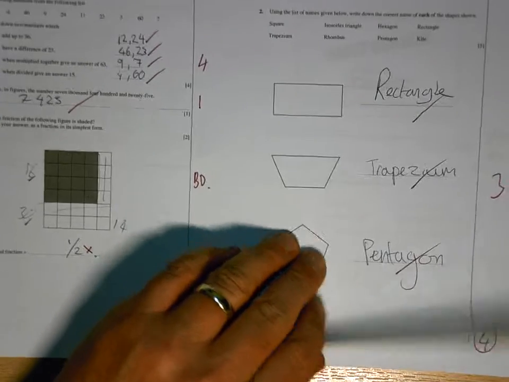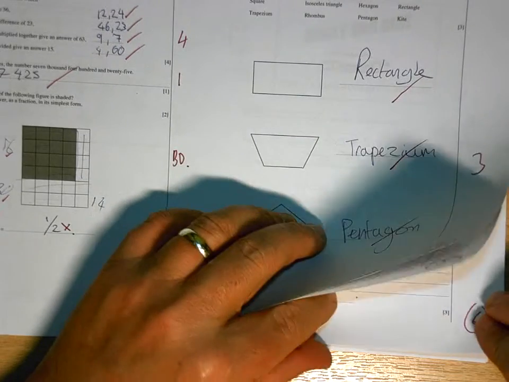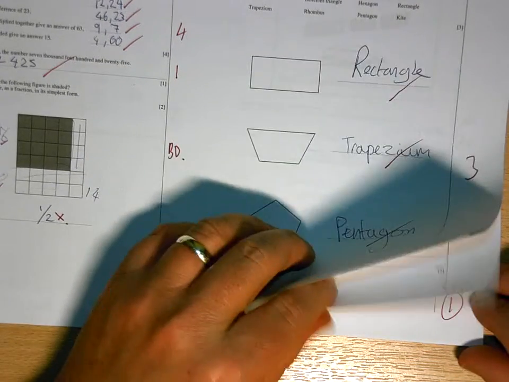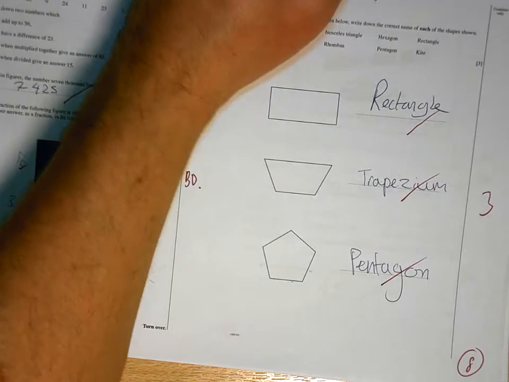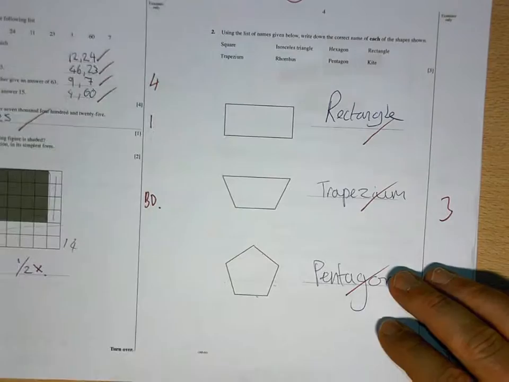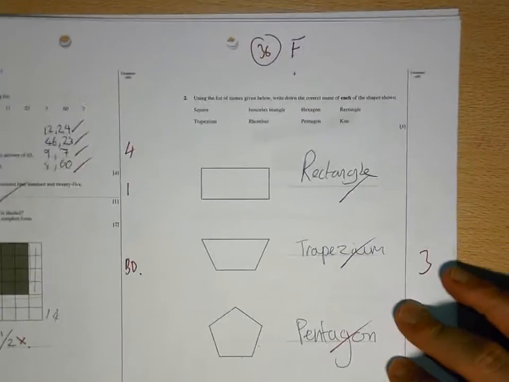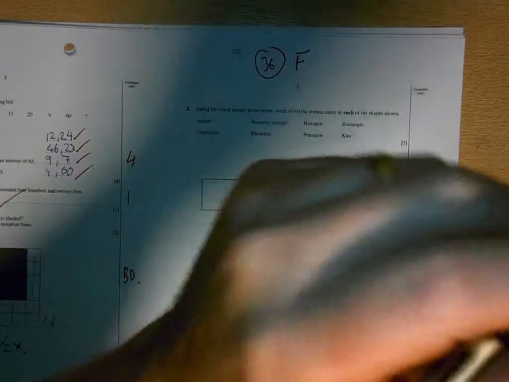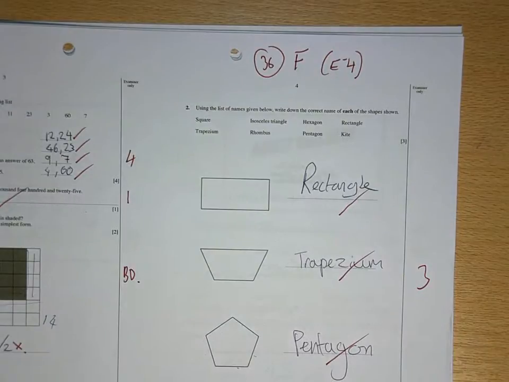So after a fairly promising start, you have scored 8, 12, 21, 26, 32, 35, 36, 36. 36 is an F. You're a long way off a grade C, 30 marks off a grade C. You're 4 marks off an E. And it's difficult for me to show you what you're getting wrong if you're just leaving huge chunks of the paper out.